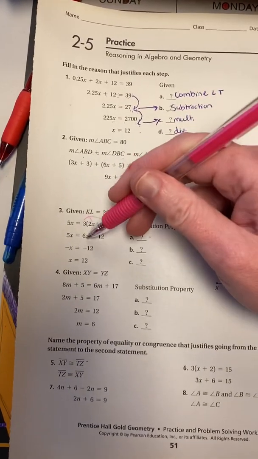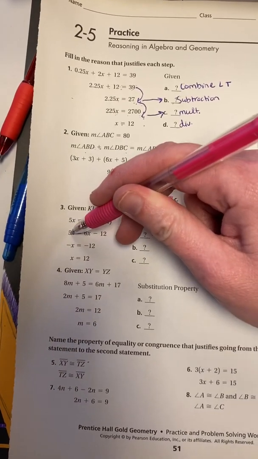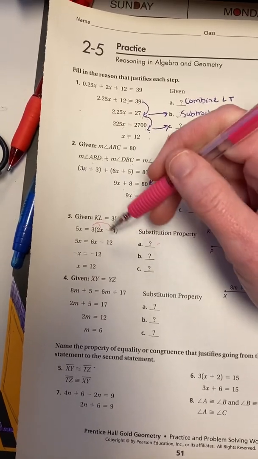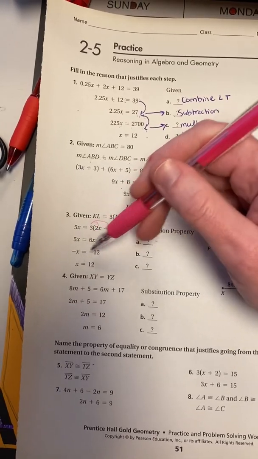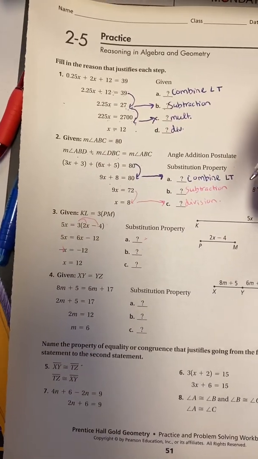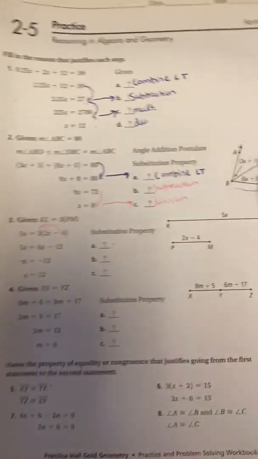Okay, then the 6x disappeared here. So we subtracted 6x from 5x, so that's our subtraction property of equality. And then we divided negative x and negative 12. Remember, there's like a negative 1 sitting in there. We divided by negative 1, so this is our division property of equality.